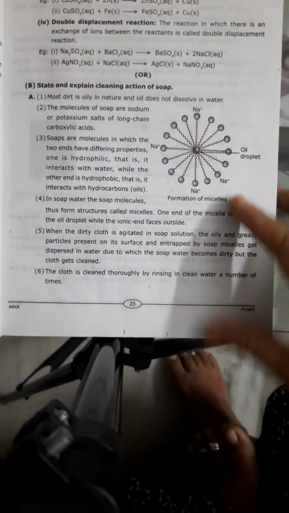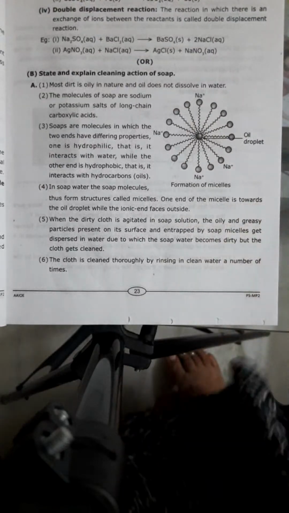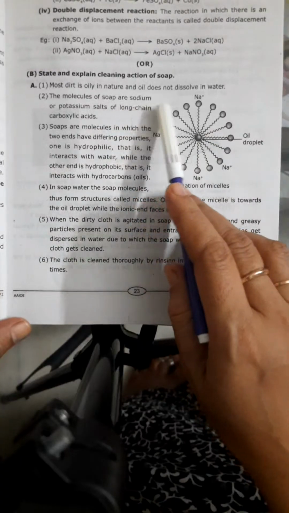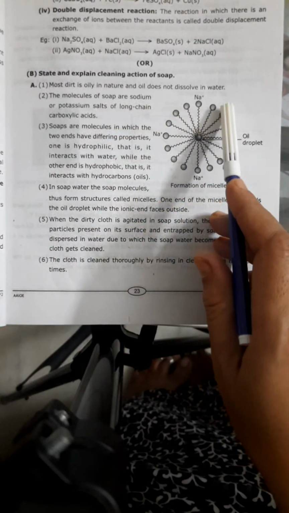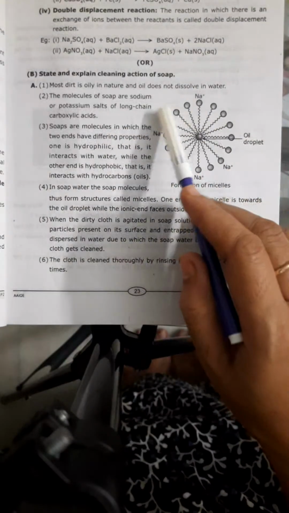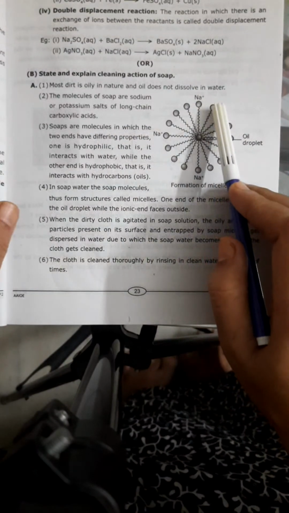I'll explain the soap answer once, so that you can prepare it easily for tomorrow. Most of the dirt is oily in nature and oil does not dissolve in water. We know that oil floats on water.